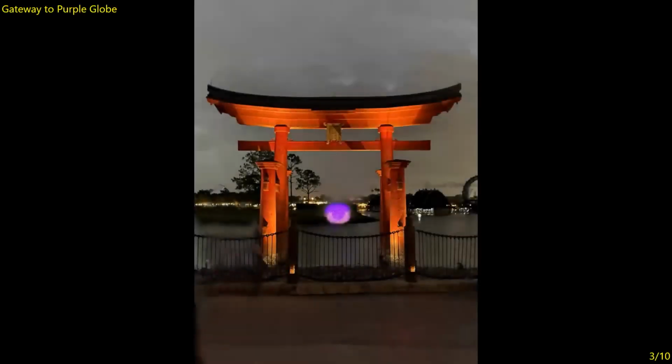Gateway to purple globe. You found an interesting gate with interesting light on it. Obviously not natural light, but that's okay. I would look for something like that.